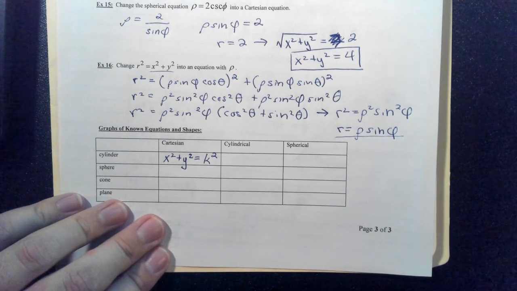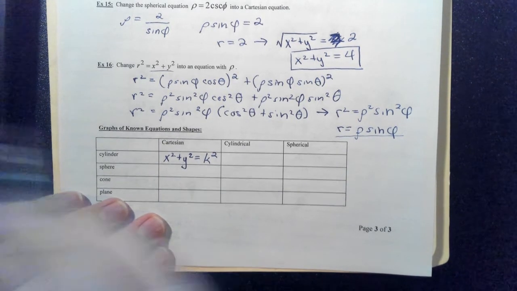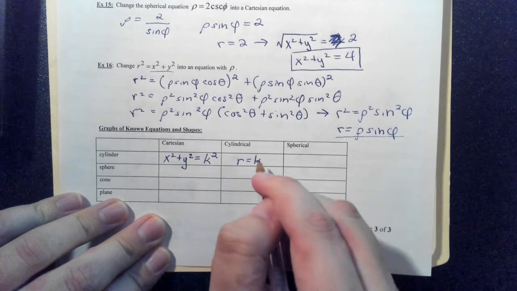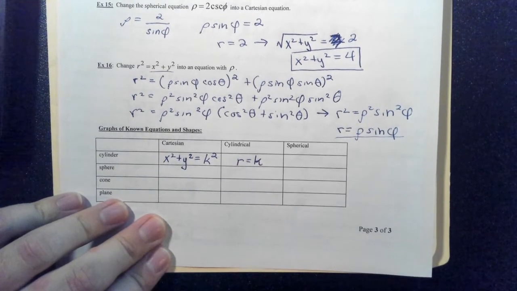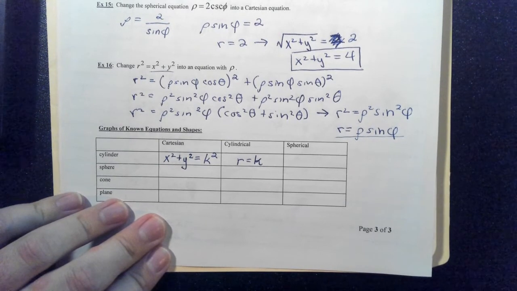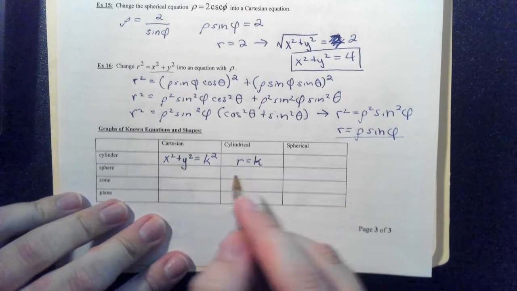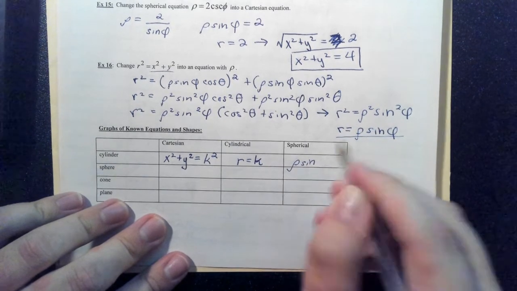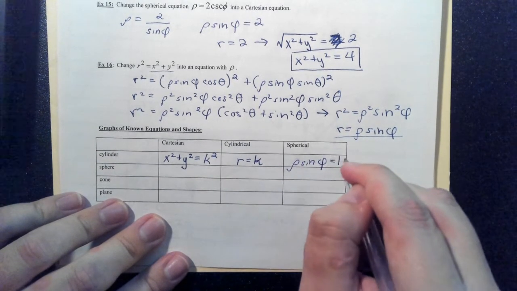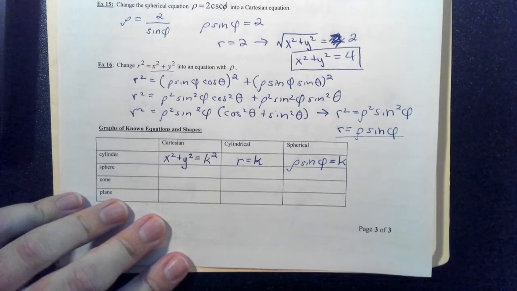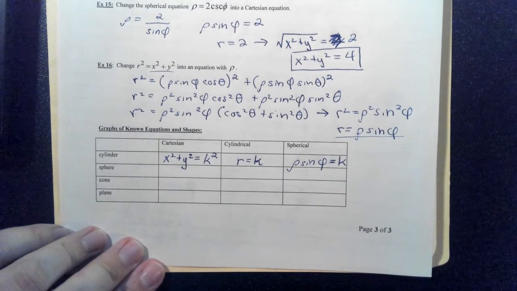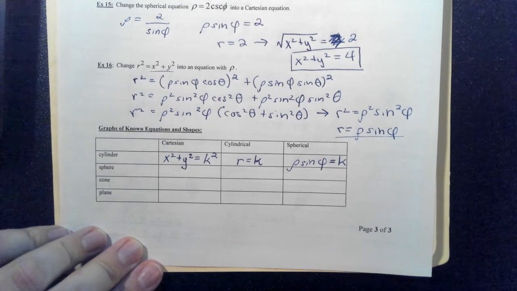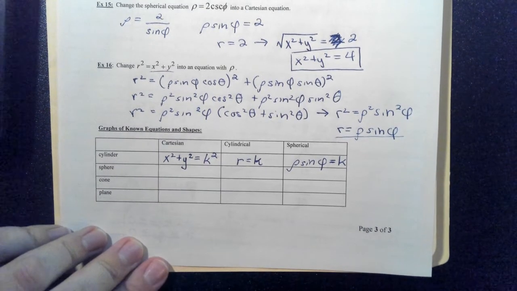Well, in cylindrical, I have an r. This is r squared, so all I would need to say is r equals k. In spherical, we know that r is rho sine phi. So rho sine phi is equal to k is the equation of a cylinder, or at least a right circular cylinder with axis the z-axis.